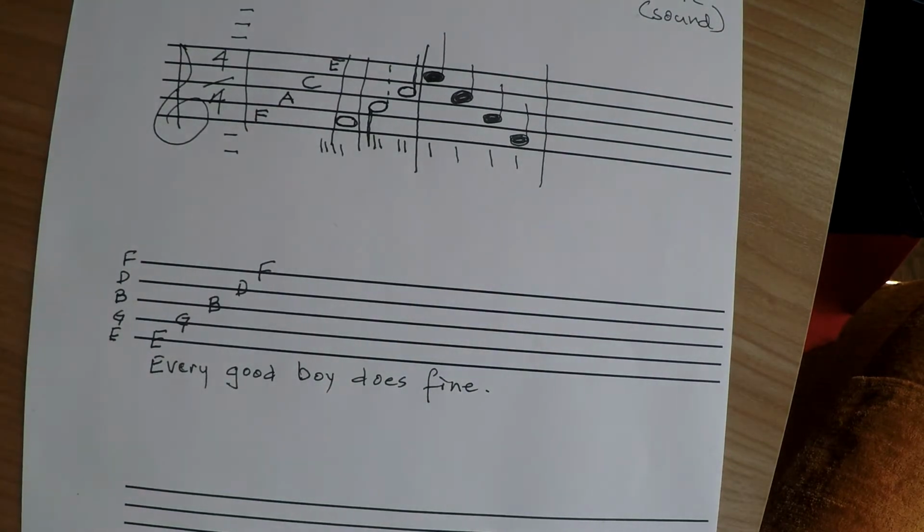Those of you who are of the other gender know that every good girl does well better than fine. So don't feel bad. You know, we've worked our way up to fine. Let us have it. We're grateful for it.